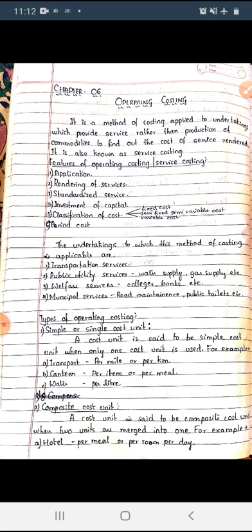Next one, the undertakings to which this method of costing is applied are mainly where these services are provided: transportation services, public utility services, welfare services, municipal services. These are the main areas where we apply operating costing.